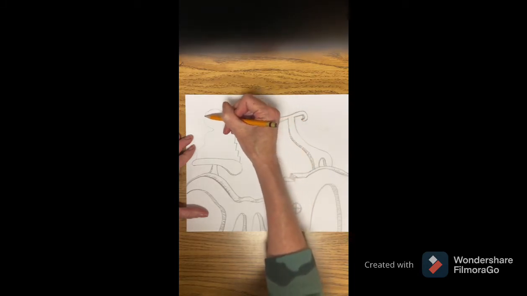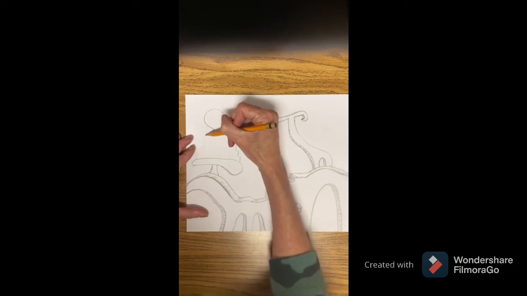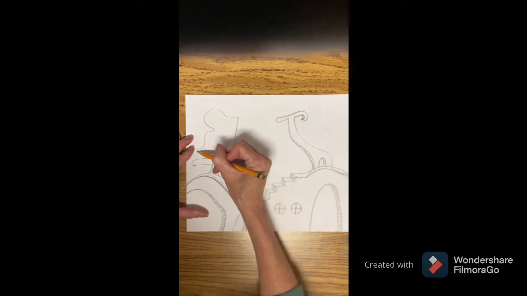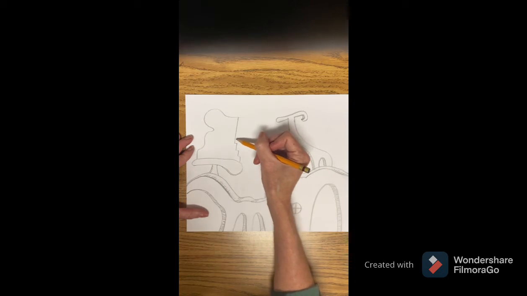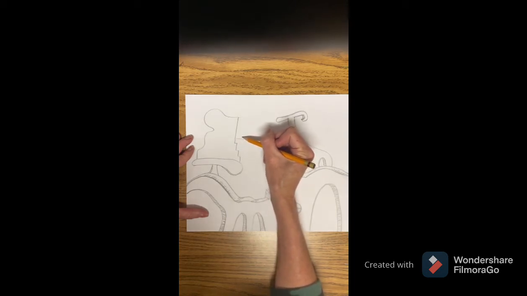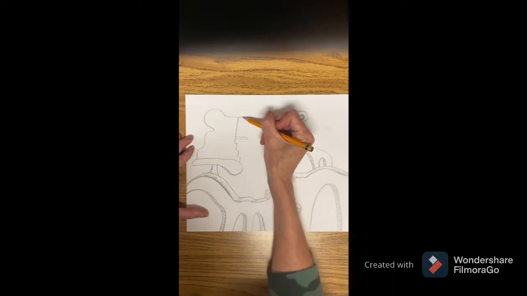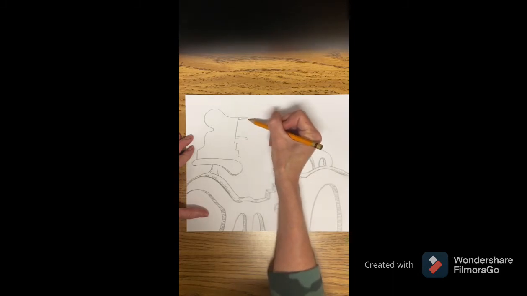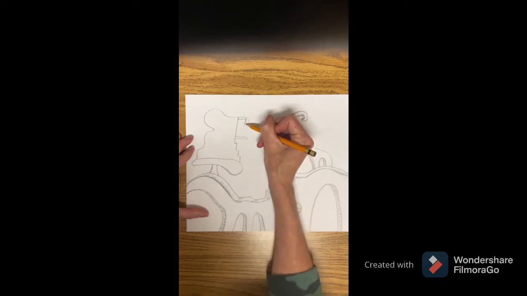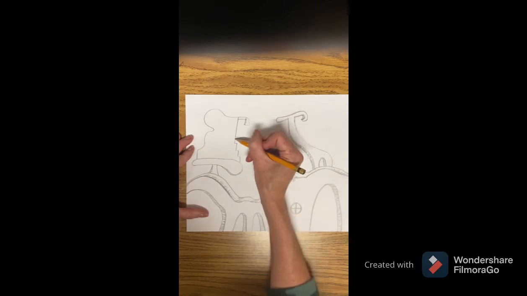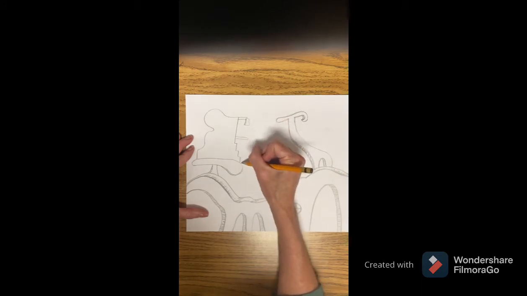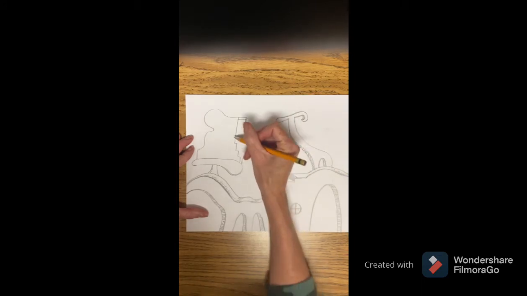All right, there's house number 1. Lots of curves. Some crazy stairs. Maybe I've got a little walkway coming out here. What could we hang here? A bell? Stairway to nowhere? Or stairway to a door?